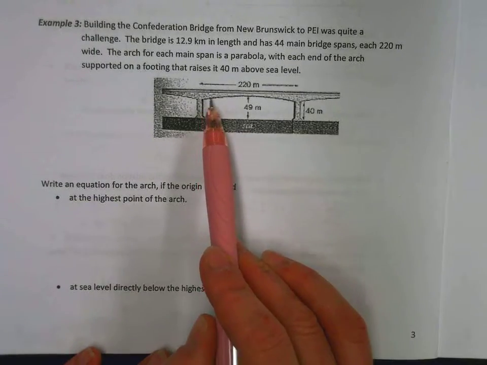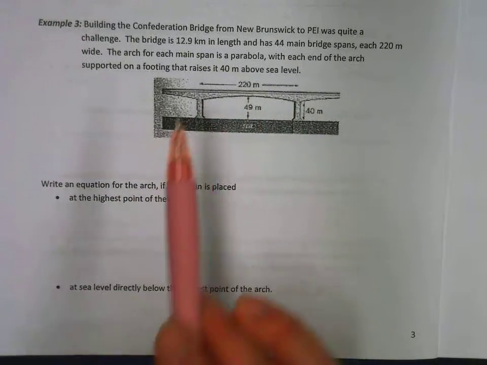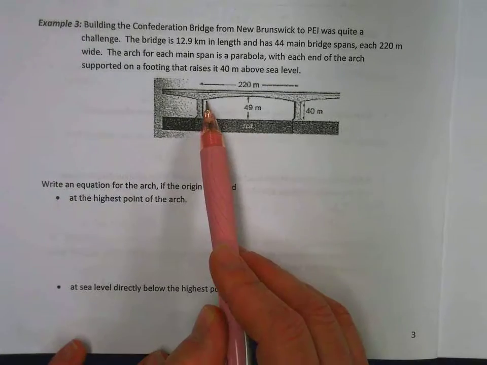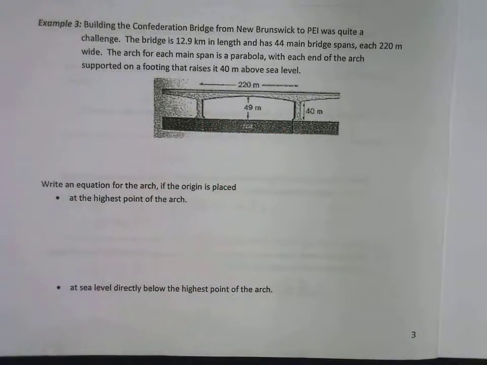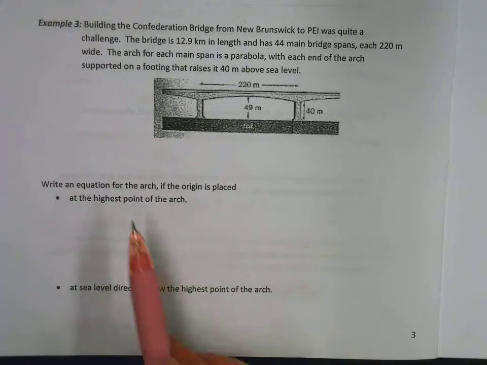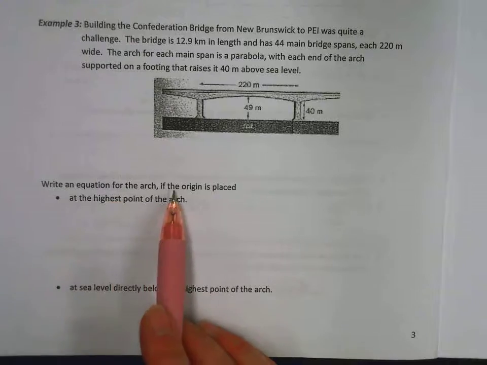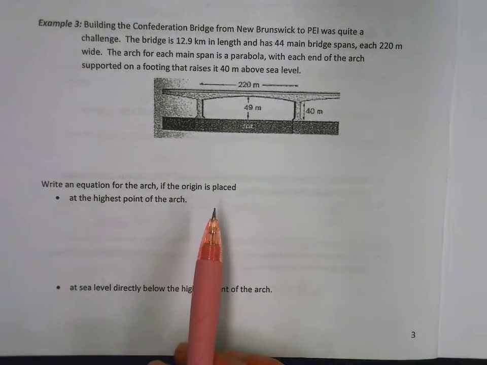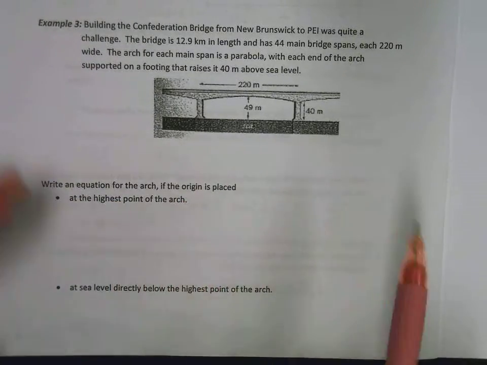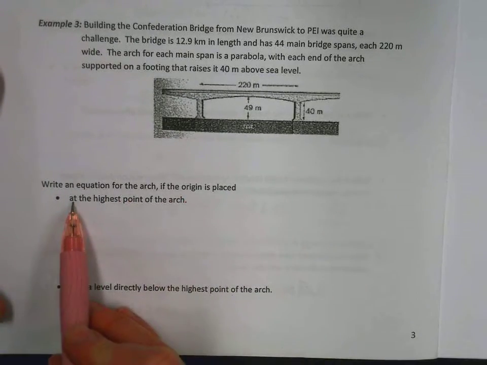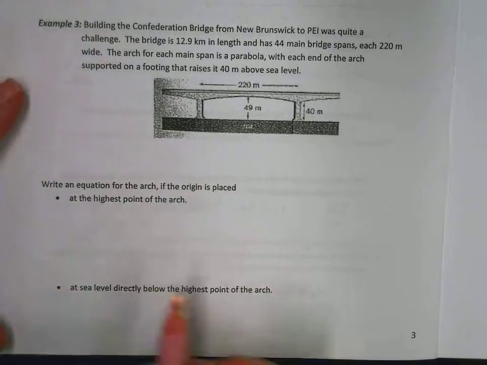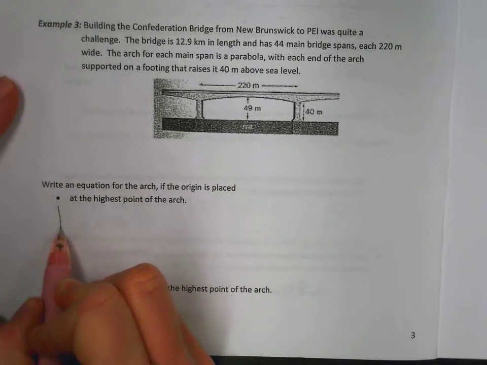For these two questions specifically, it's telling you where to place the origin of your coordinate grid in relationship to the arch. It says, write an equation for the arch if the origin is placed at the highest point of the arch. So if I were to visualize my coordinate grid, the origin is going to be the highest point of my arch. So here is my arch, here's my highest point, and this is going to represent my parabola.